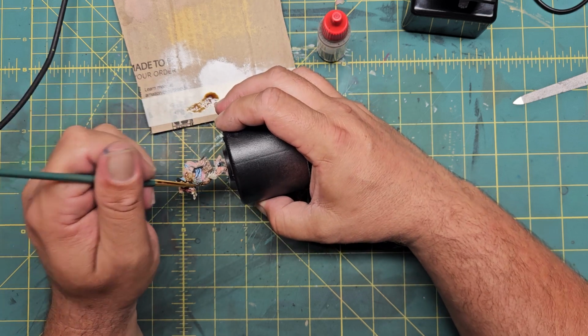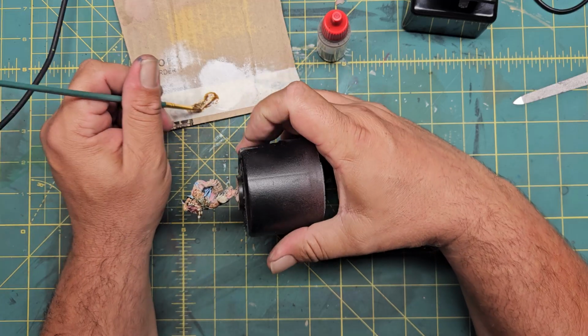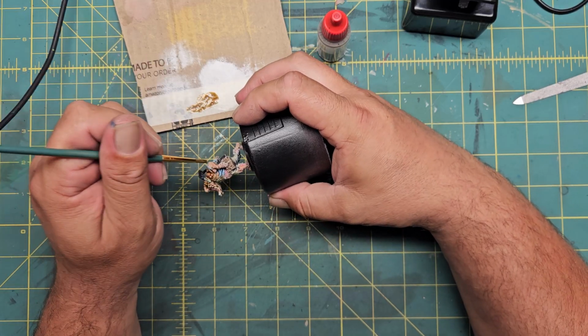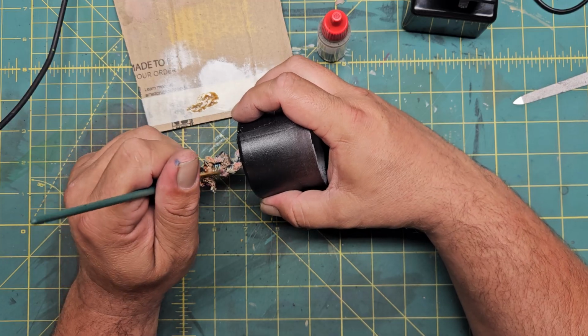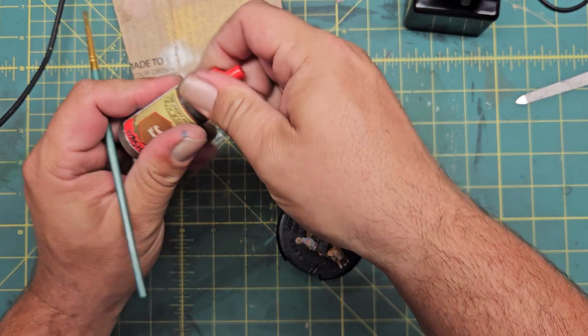If you feel like you're already smearing paint around, either you didn't dry the mini enough or you had too much water in your brush. If it's just a little damp, it's okay. If you got a good bit of water in there, you're going to start smearing paint when you use this stuff. We need a little bit more.